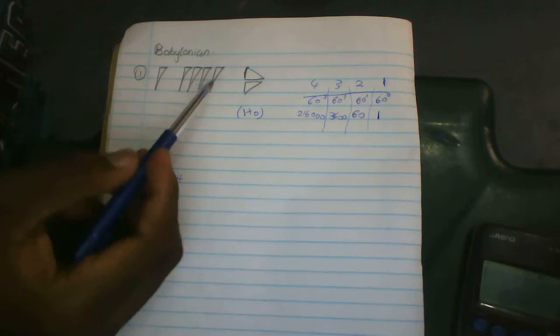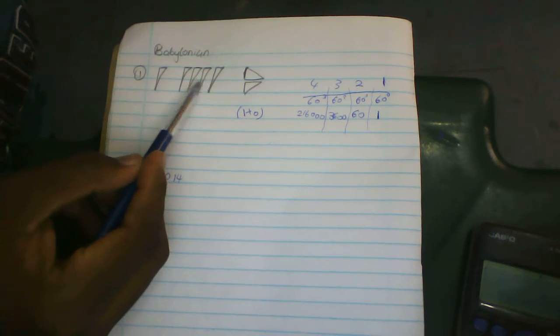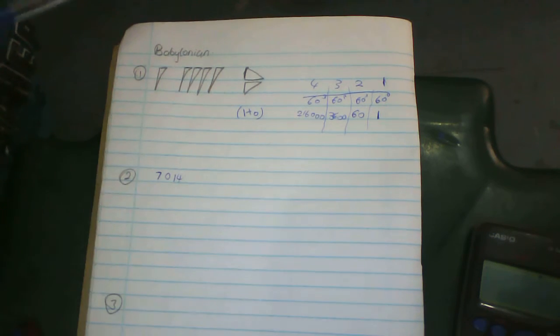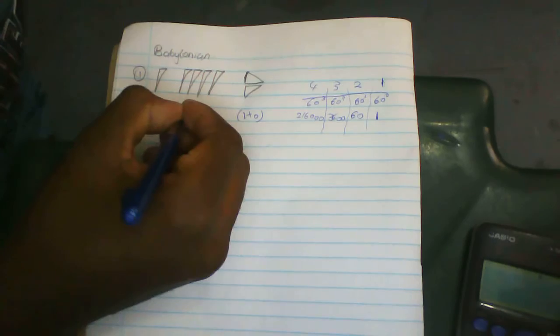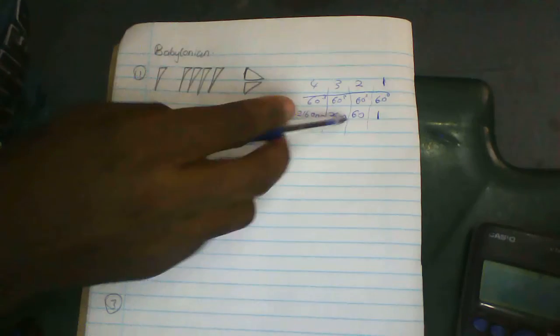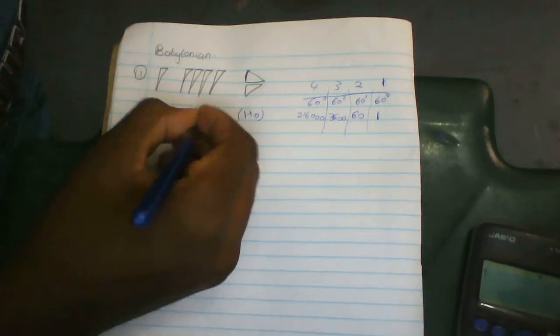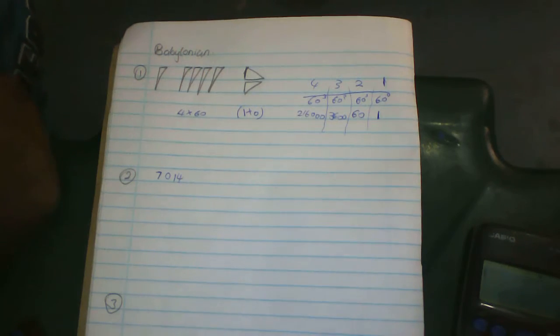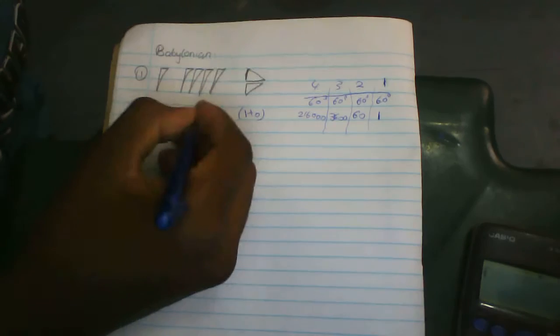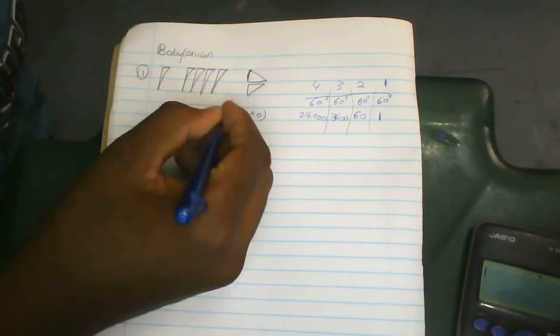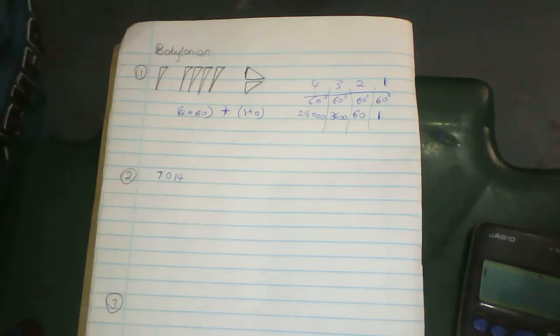If you look at your table. So now you've got 1, 2, 3 and 4. So you're going to write 4. Which region are you at? You are in the region of 60. So you're going to say 4 multiplied by 60. And then you leave it there. Remember, at the end we are going to add, right?